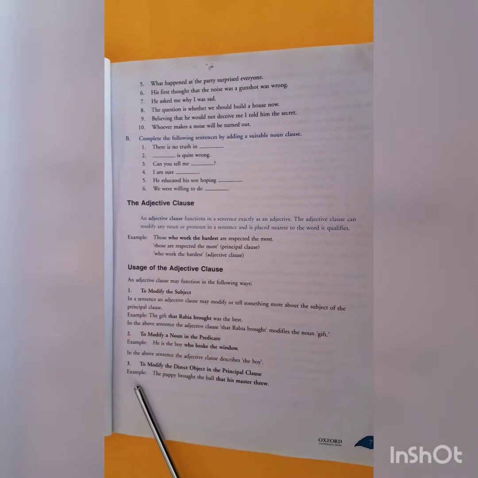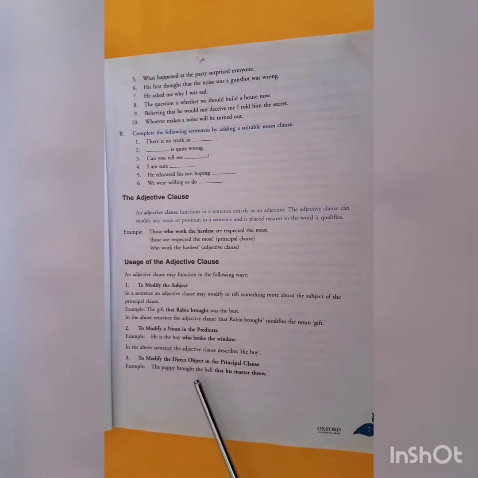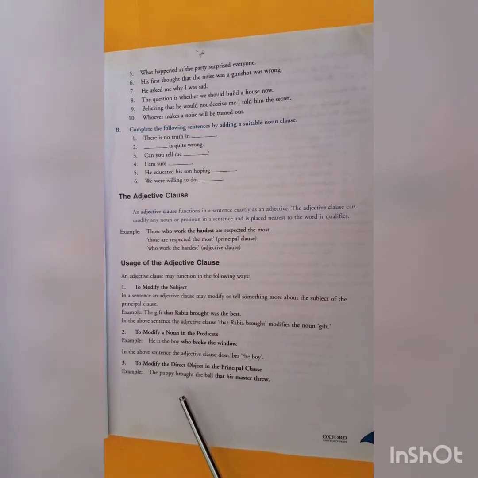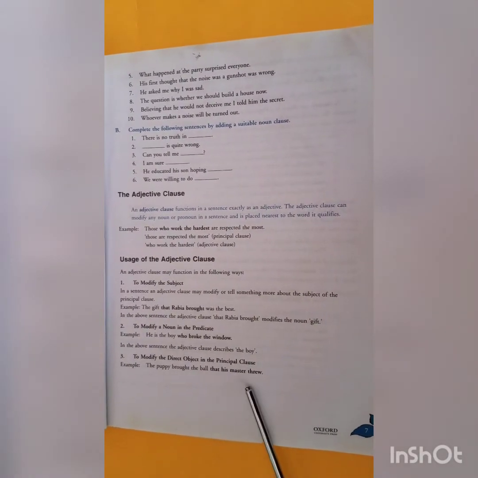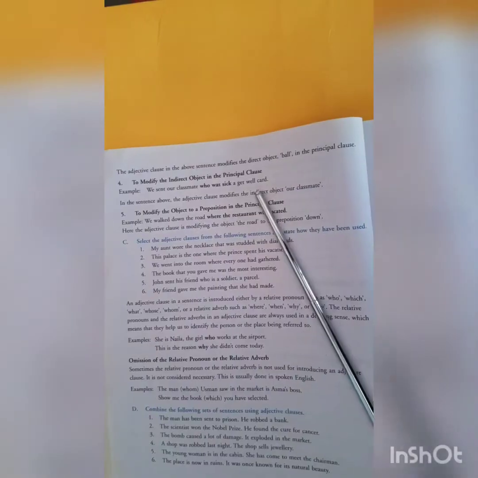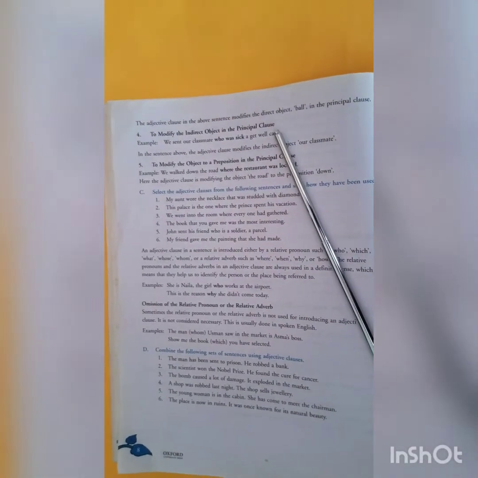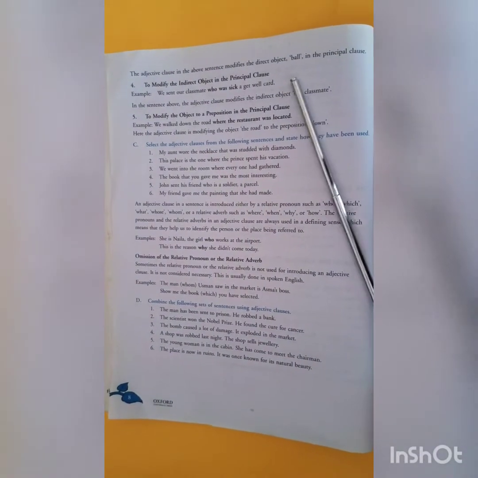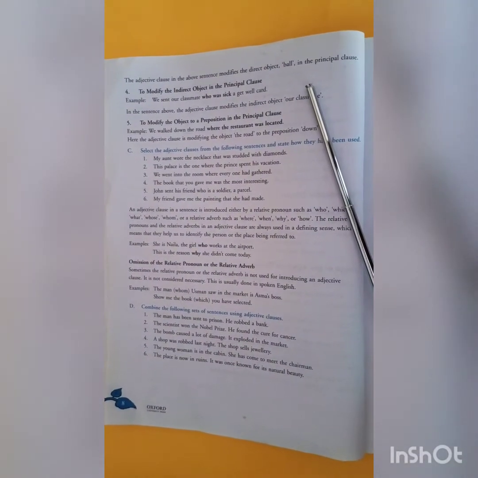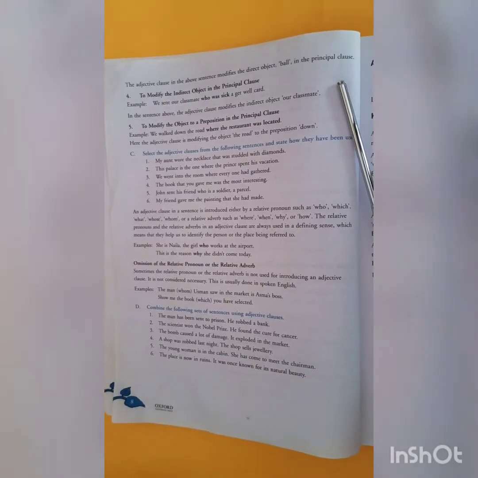The third type, to modify the direct object in the principal clause. Example, the puppy brought the ball that is master 3. The adjective clause in the above sentence tells us about the direct object, that is ball, in the principal clause.